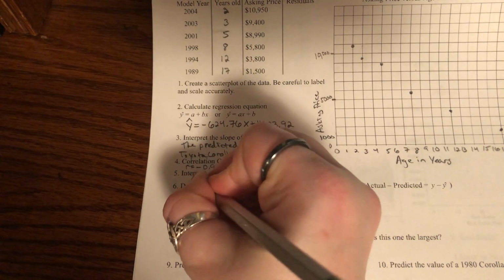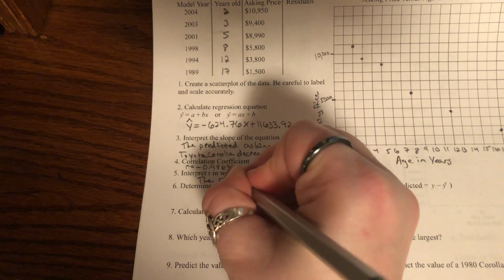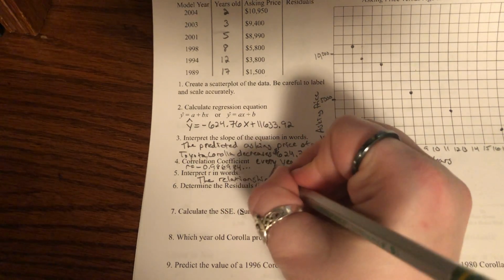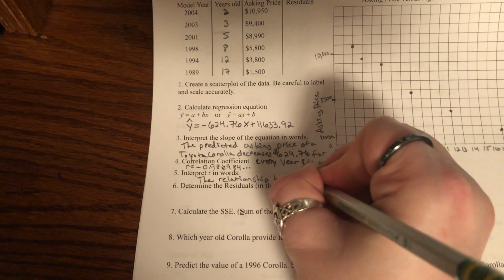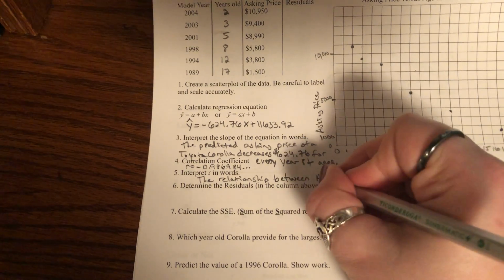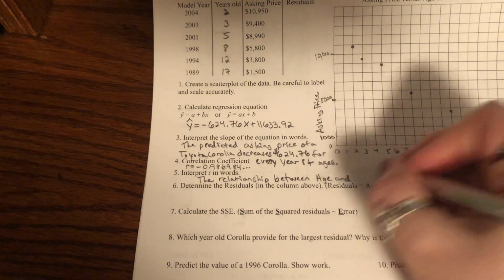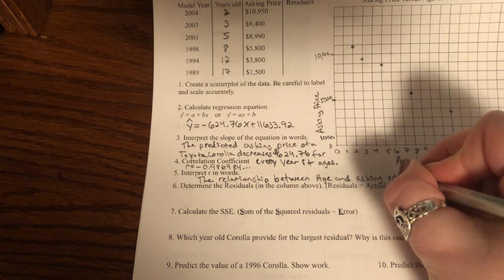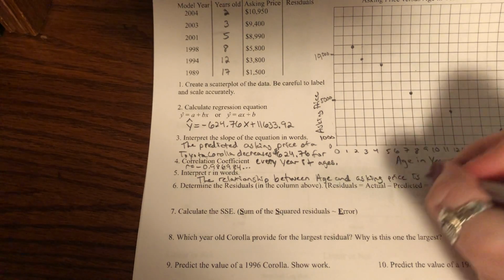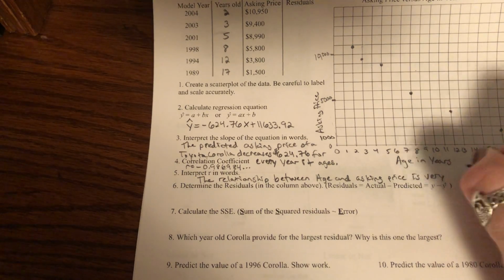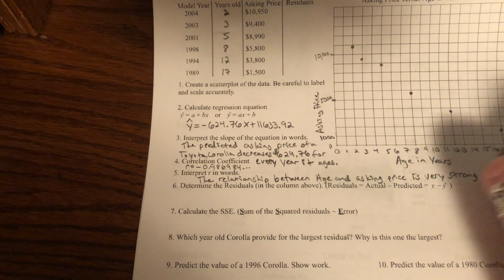Now, interpreting R in words. So the interpretation of this is that the relationship between age and asking price is very strong and negative.